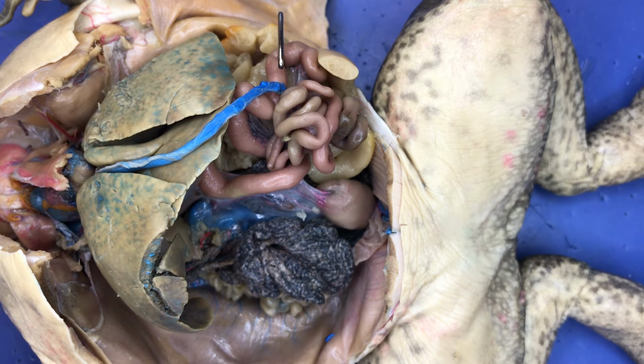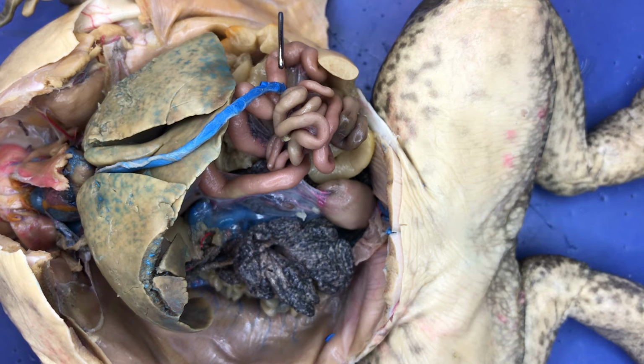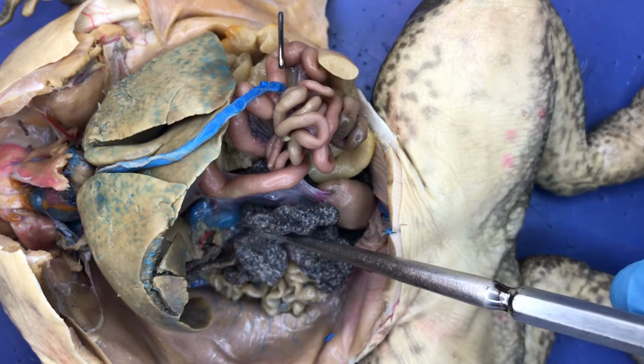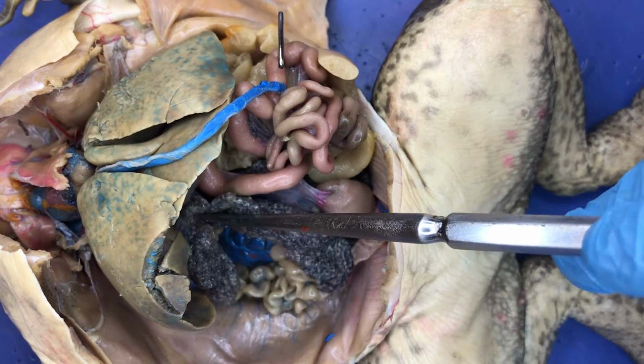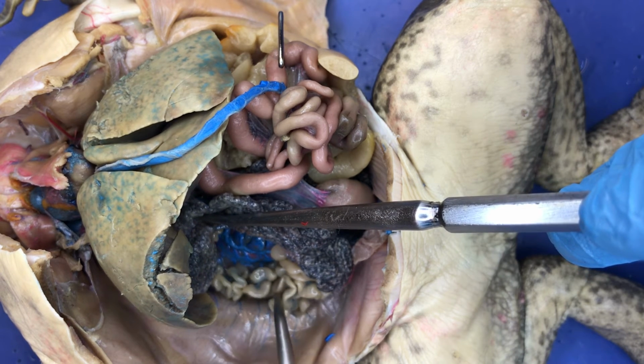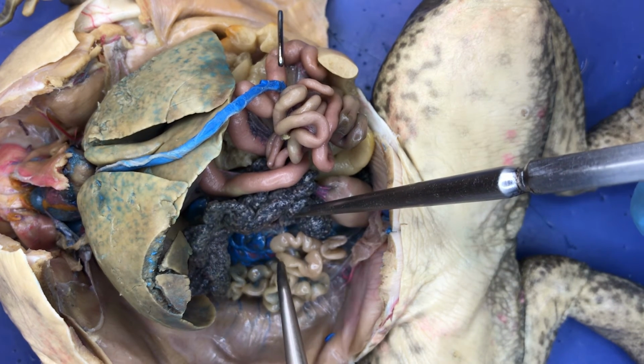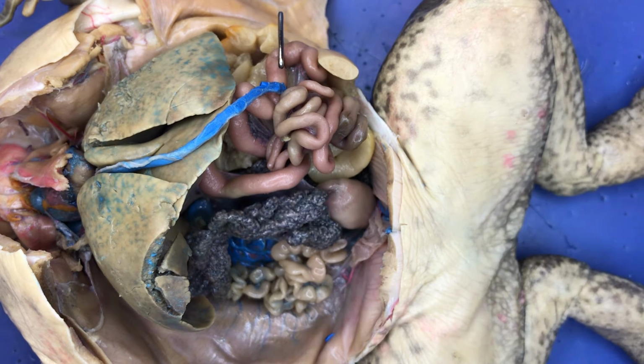Here we can see the reproductive system of the female frog. Eggs are produced in the paired ovaries. Here we can see the right ovary. Eggs then are released from the ovary and enter into the oviduct. Eggs are passed through the oviduct and transported to the cloaca, where they are released through the vent.